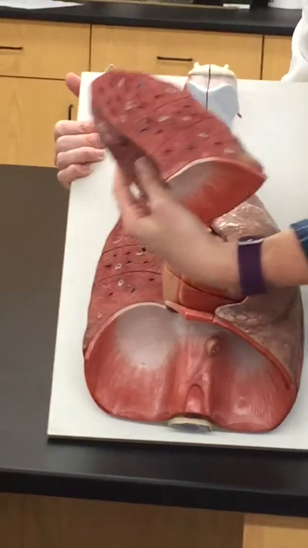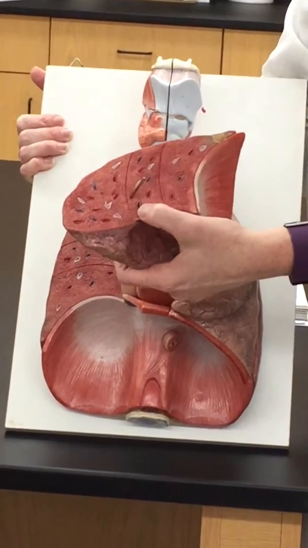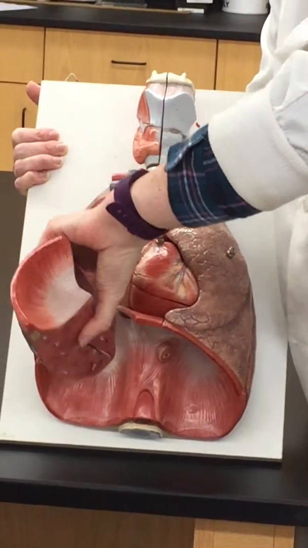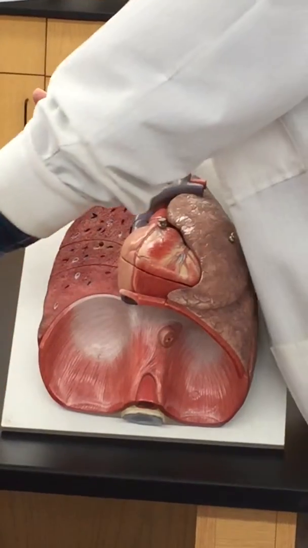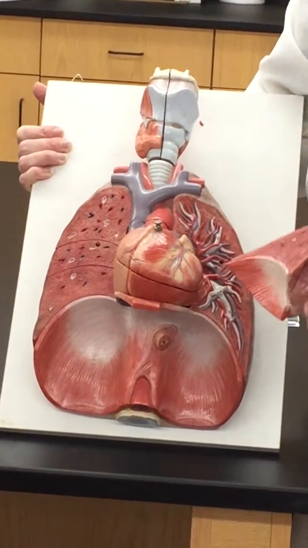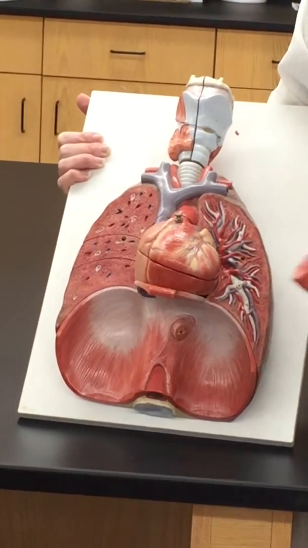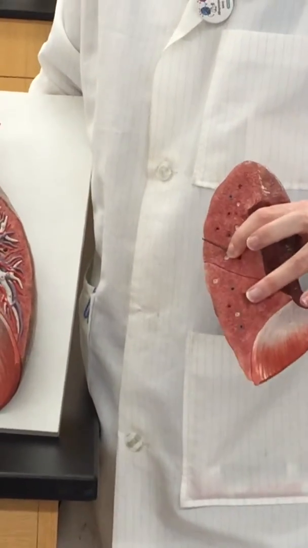If we pull them out, we can identify lobation. We have the superior, middle, and inferior lobe. You can see it on this lung, and you can also see it here as well. If I pull out the left lung, I see that the left lung is smaller than the right lung. We talked about that. I see that it only has two lobes, superior and inferior.